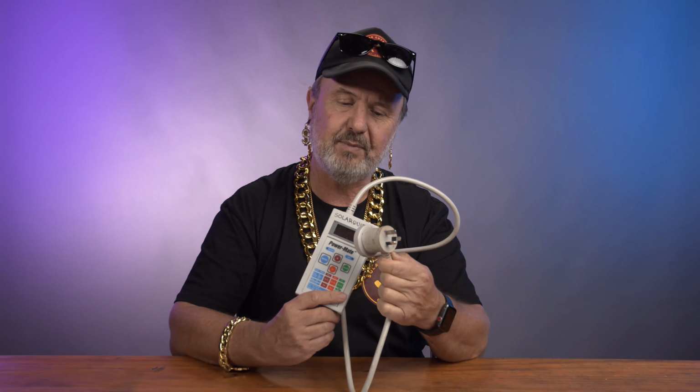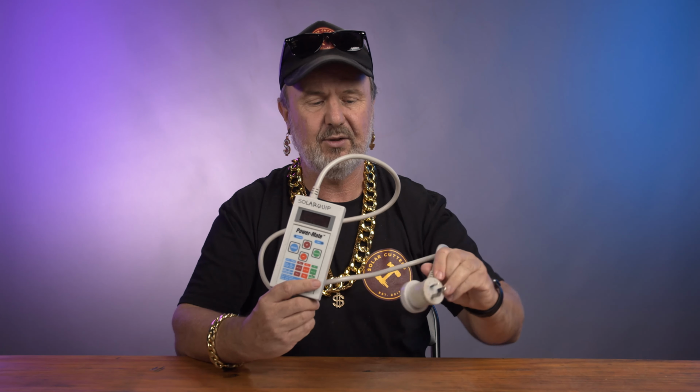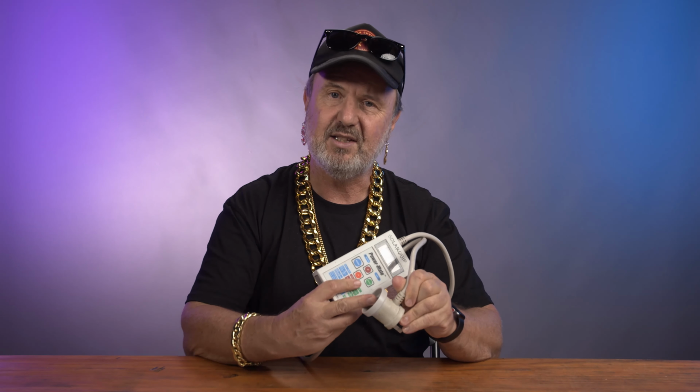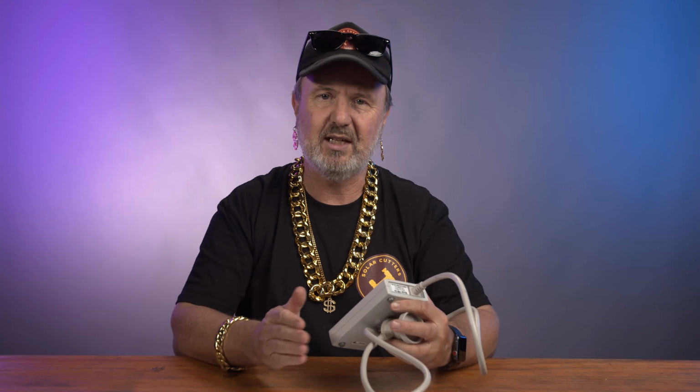So what's nice about it is you can plug it in. It's got a piggyback plug, so it's got a male on one side, female on the other, and so you can plug an appliance into the back of it. So you plug this side into the wall, and then your appliance that you want to measure into this side, and on the screen it will start showing you things like continuous power that it's using at the moment.